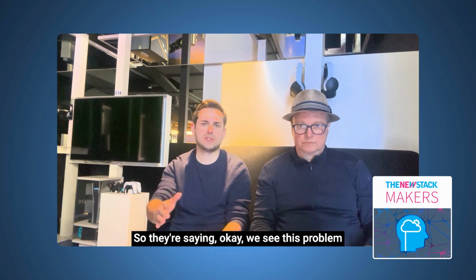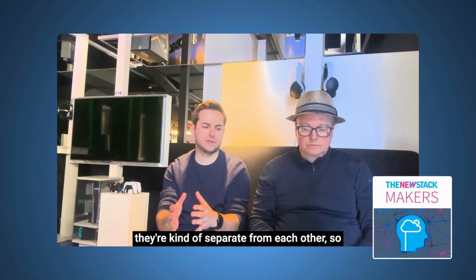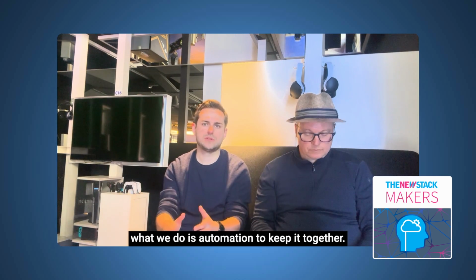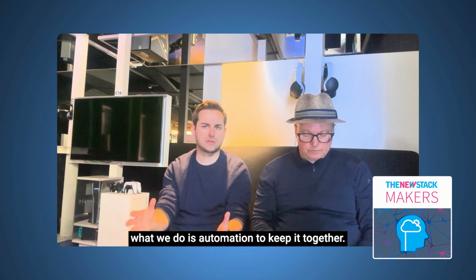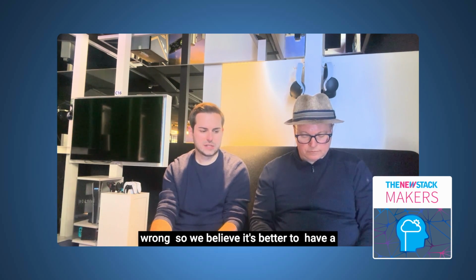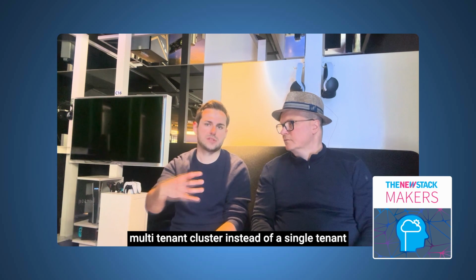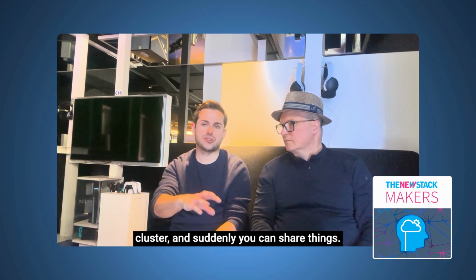So they're saying, okay, we see this problem of things being out of sync and kind of separate from each other. So what we do is automation to keep it together. But we think the architecture is actually wrong. So we believe it's better to have a multi-tenant cluster instead of a single-tenant cluster. And suddenly you can share things.